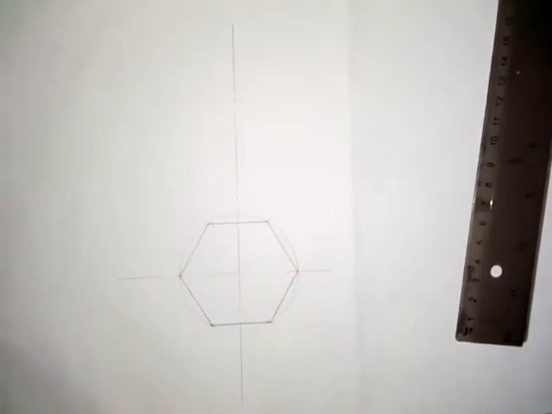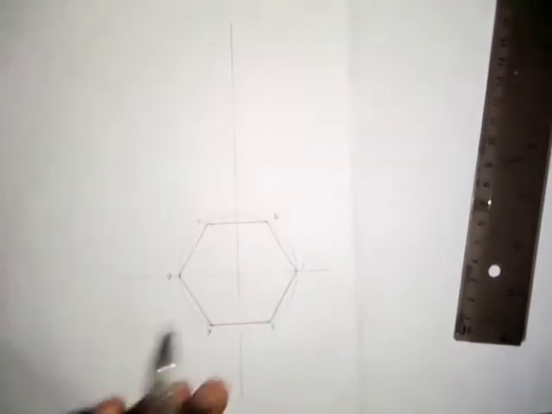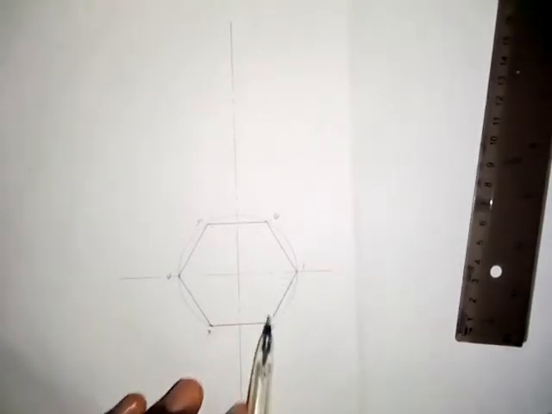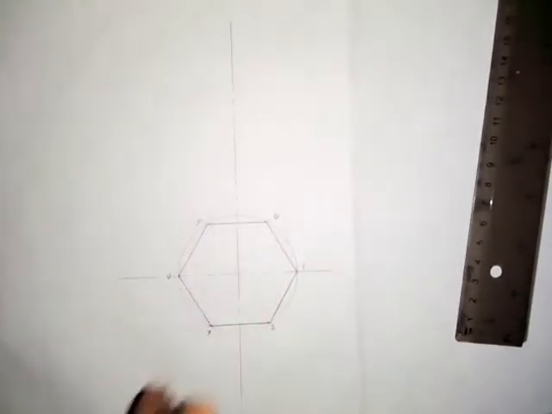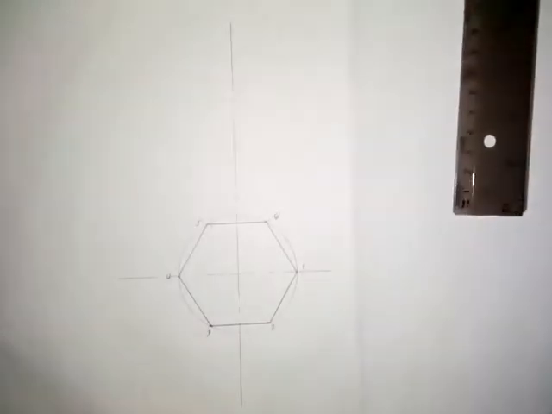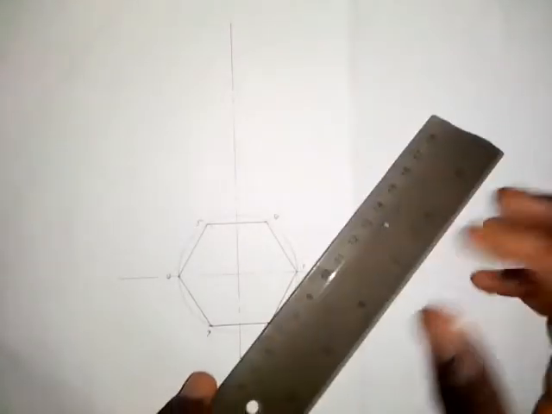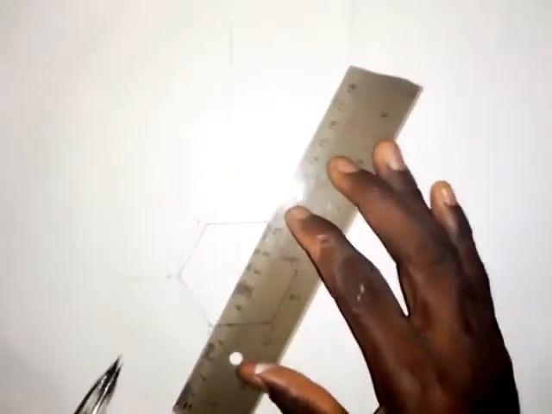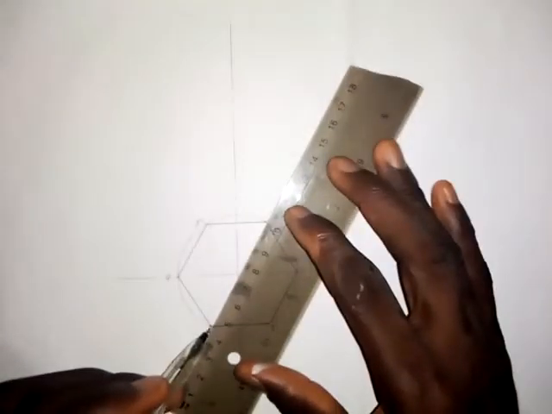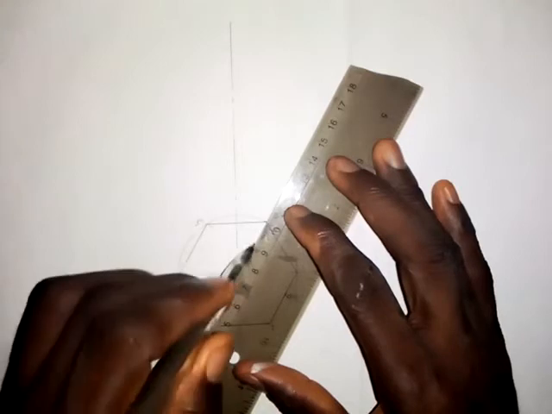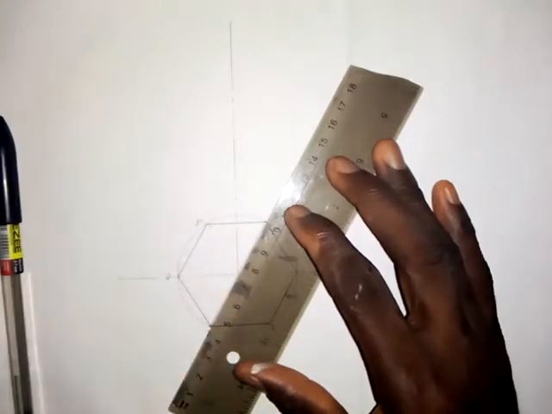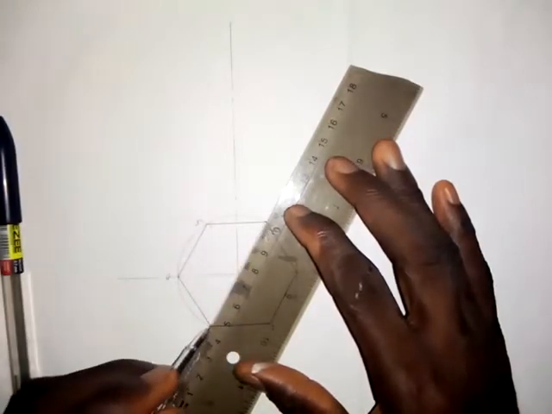All right, so after you have done this, we are going to number the points. Okay, the points on the hexagon have been numbered. We have 1, 2, 3, 4, 5, 6. Just number it like that. So the next thing you are going to do is connect 3 and 6 together with a straight line like this. I'm supposed to use this pen.